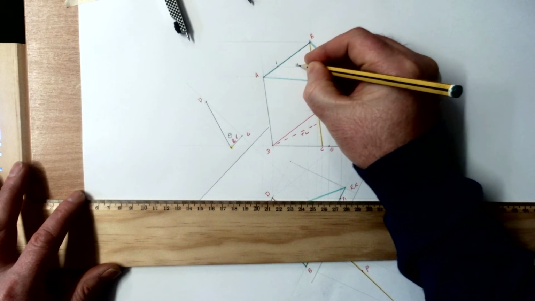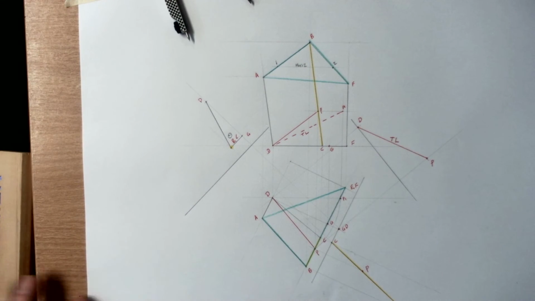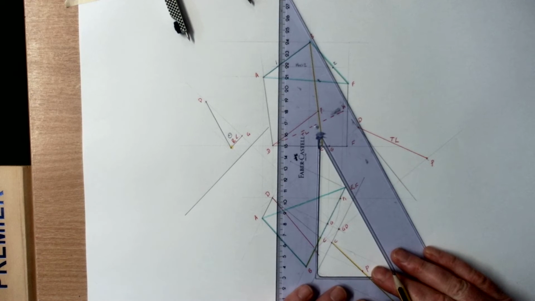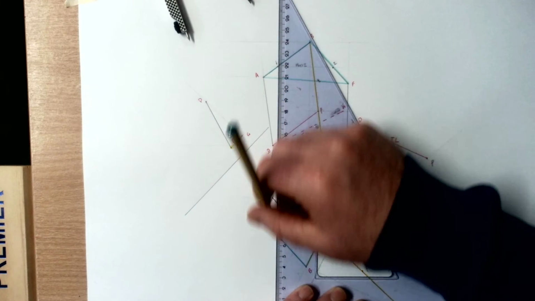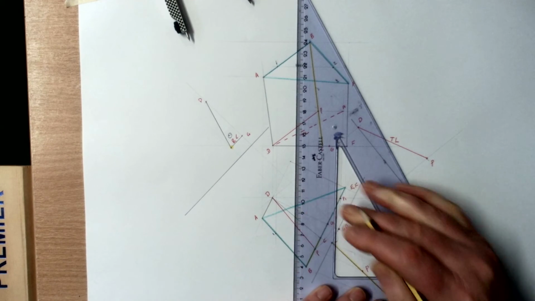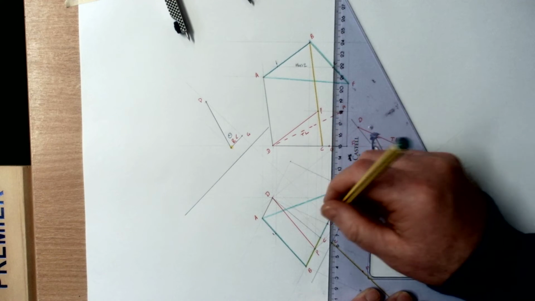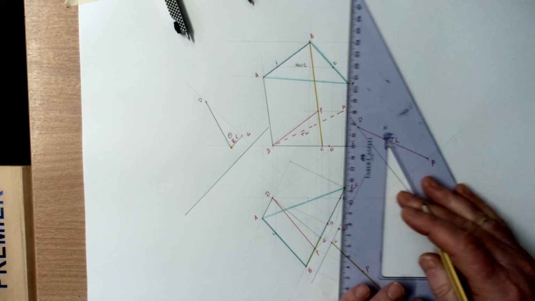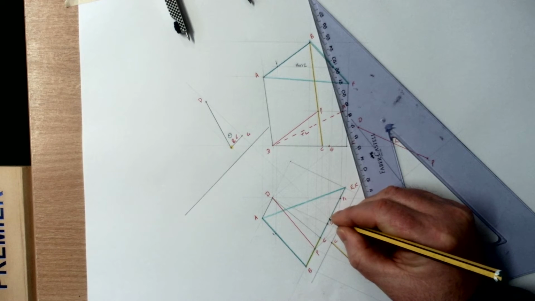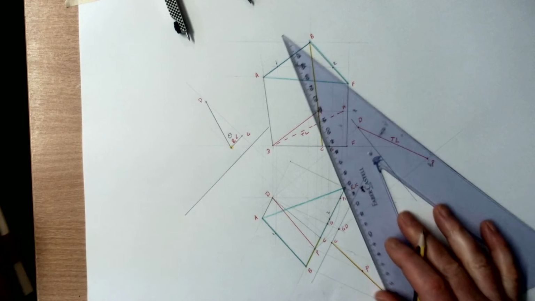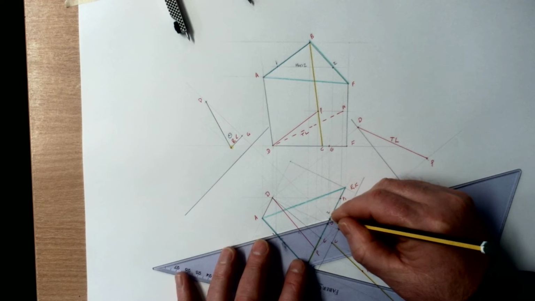I'll just put HORIZ for horizontal, giving me points 1, 2. I'm going to find them in top view. So 1 is on AB, and 2 is on BF, so this here is the horizontal line looking down on it.